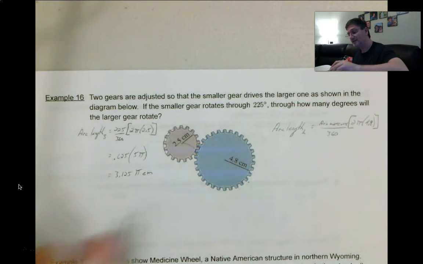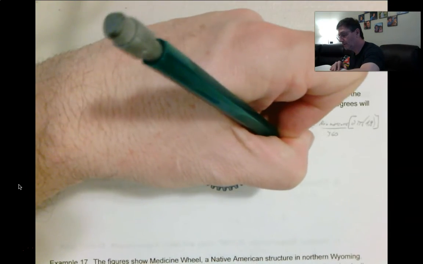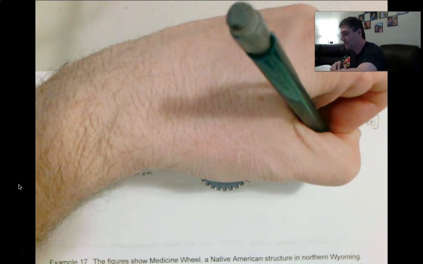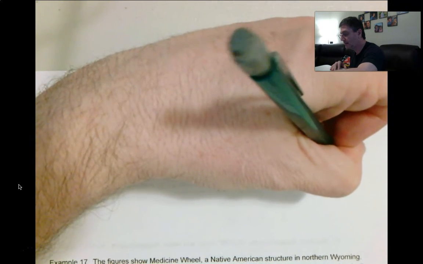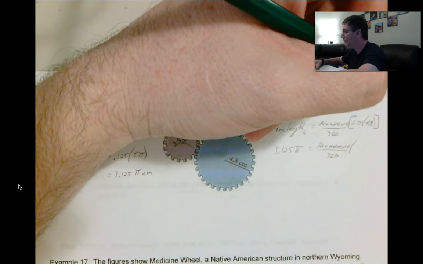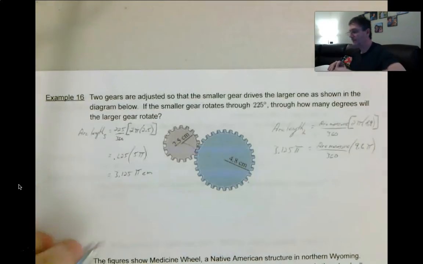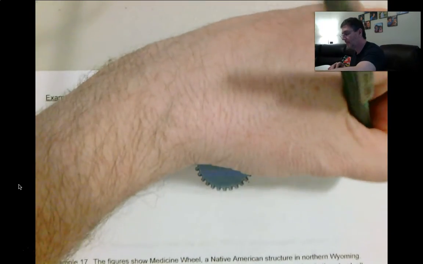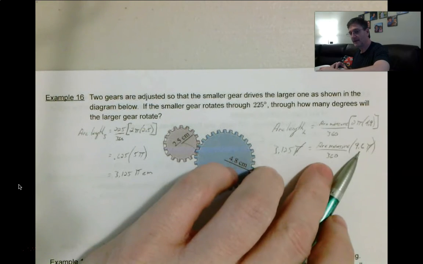Arc length of the larger gear is the same as the arc length of the smaller gear. 3.125 pi equals arc measure over 360 times 4.8 times 2, 9.6 pi. Divide both sides by pi. The pi's are going to cancel. 3.125 times 360 divided by 9.6.